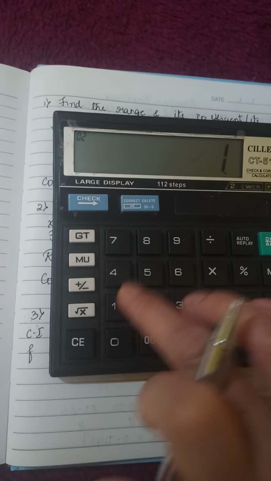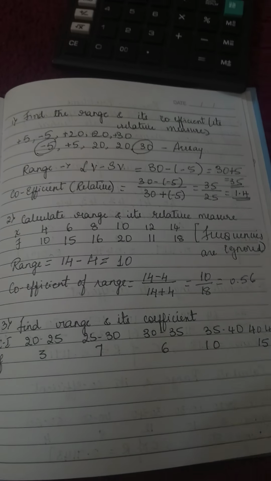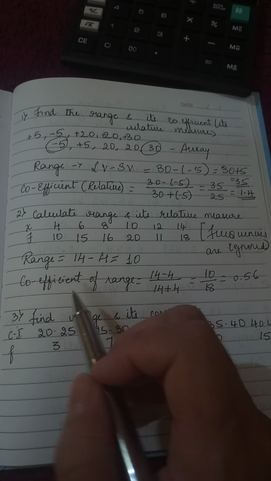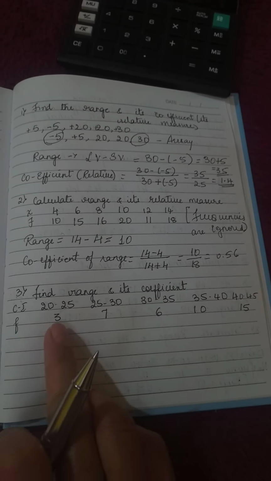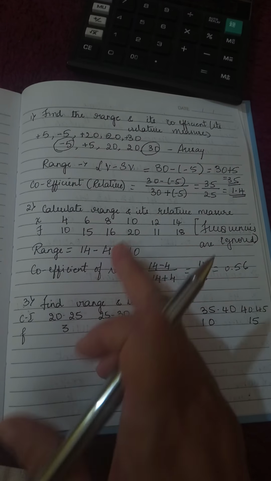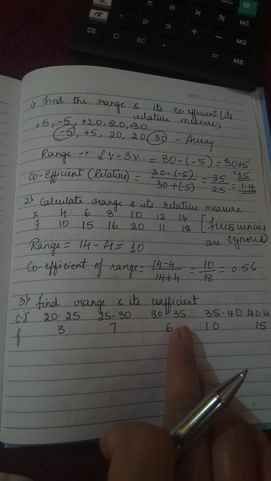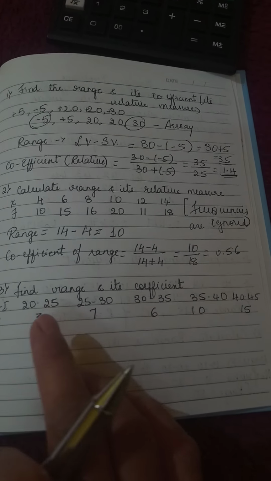Your answer will be 0.56. This is the way to calculate range and coefficient of range in case of discrete series. As I told you before, whether it is discrete or continuous, in case of range, frequencies are not considered, only the values in the series are considered.